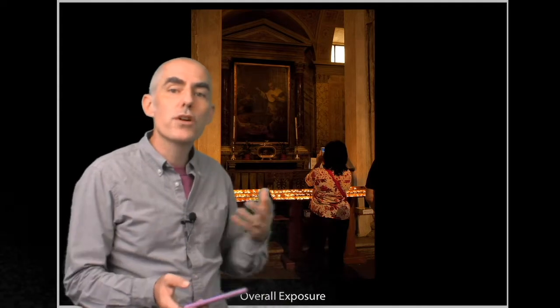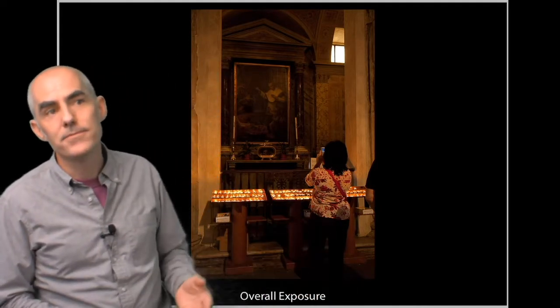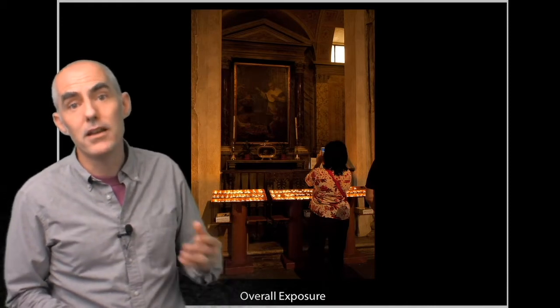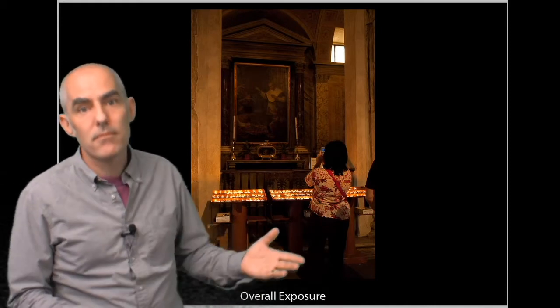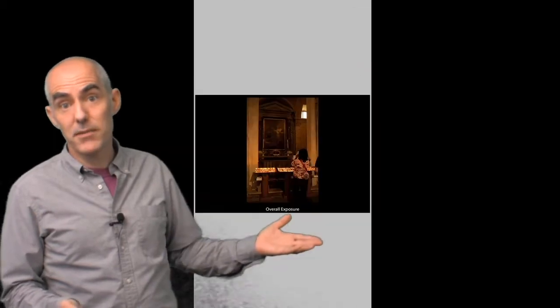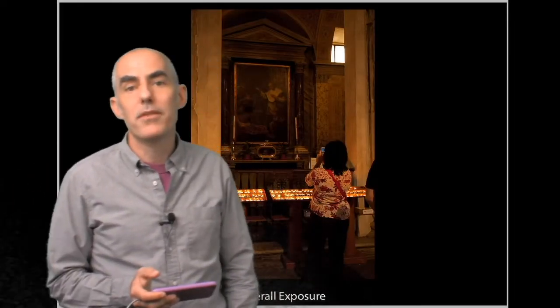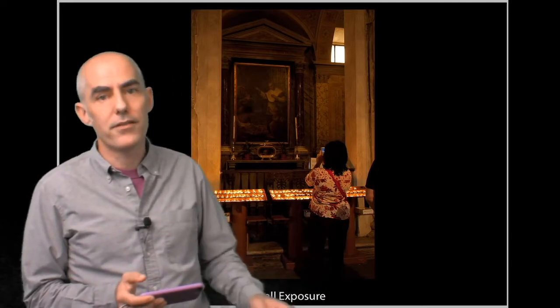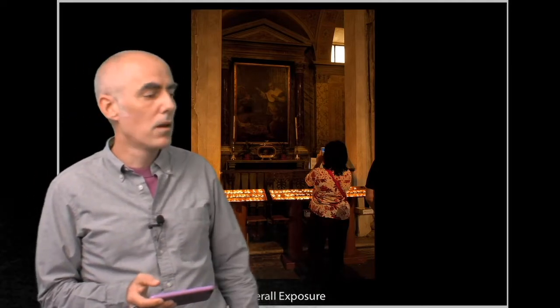So again, when we're talking about photographs, we're in critique, and we say, hey, this photograph you made, it is overall dark, right? Yes, 100%, definitely it is overall dark.